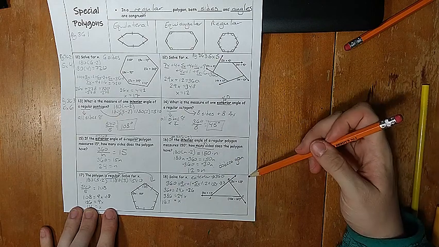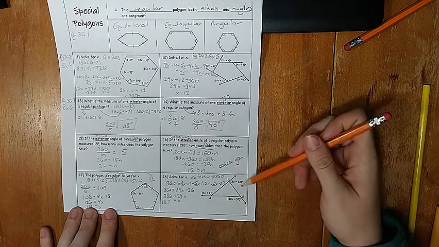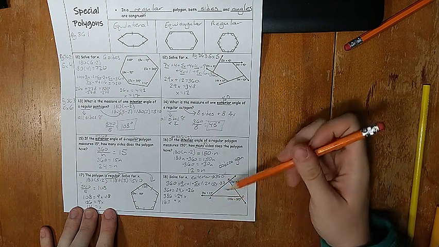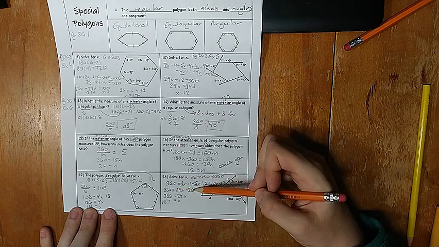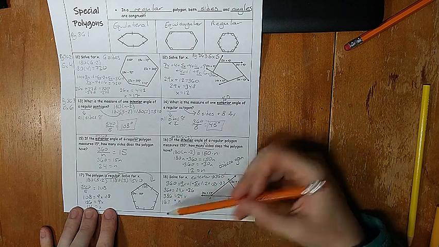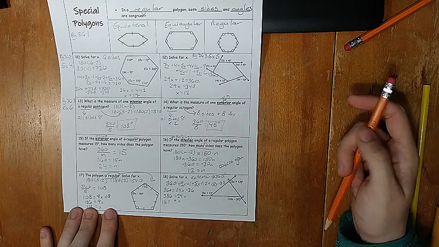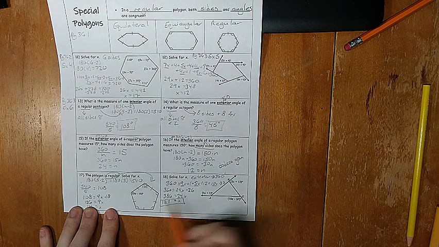For number 18, you are solving for x, but now you're given exterior angles. Their sum is 360. So when they add my 3 angles together, I get 360 equals 24x minus 26. Add 26 to both sides, then divide both sides by 24, and you should get 16.1 equals x. You might have rounded a little differently than I did, but 16.1 equals x.